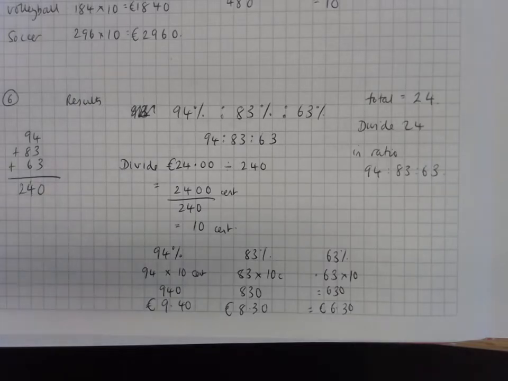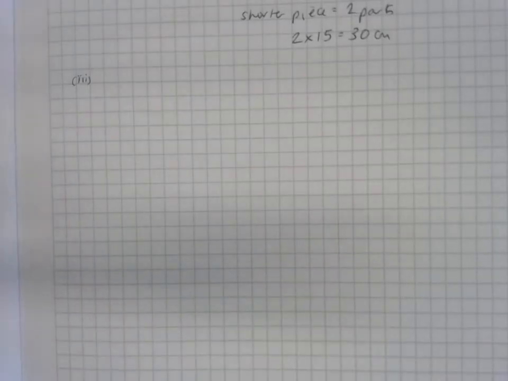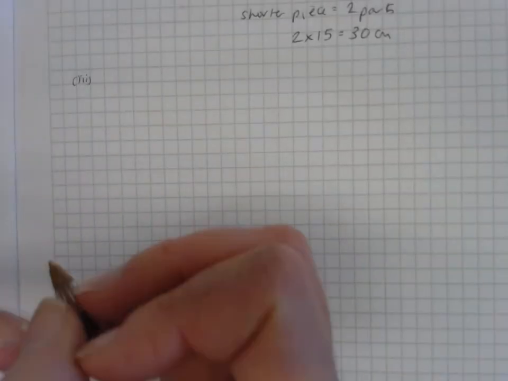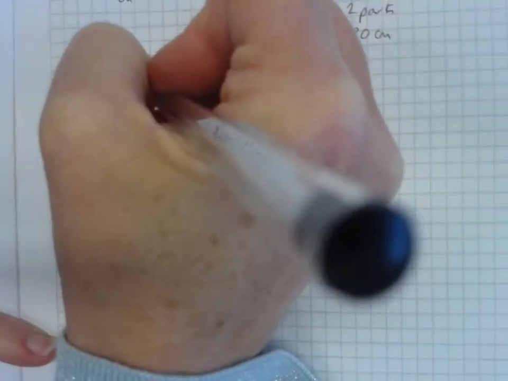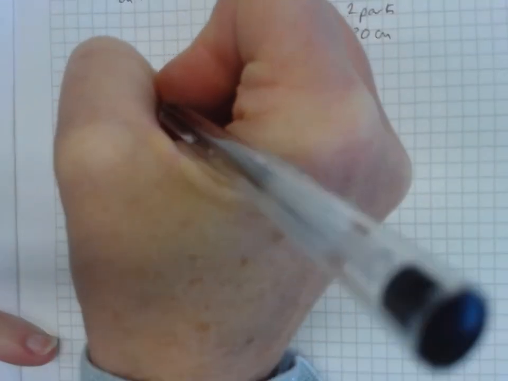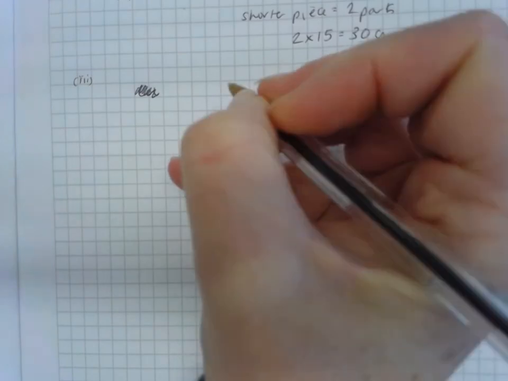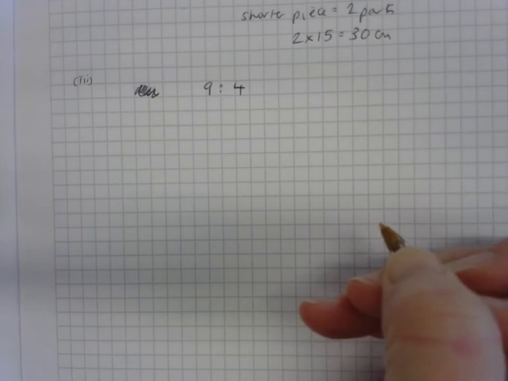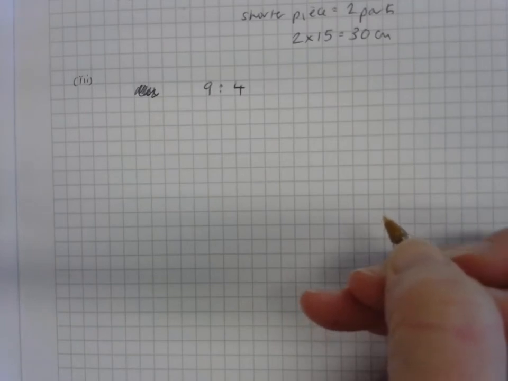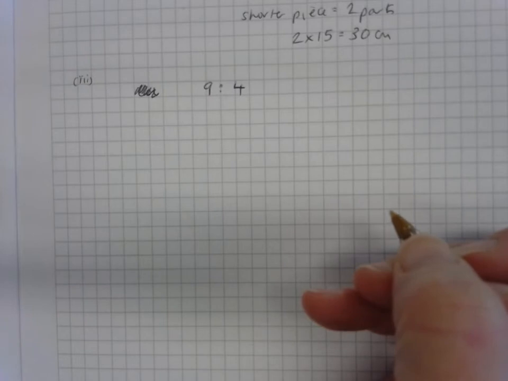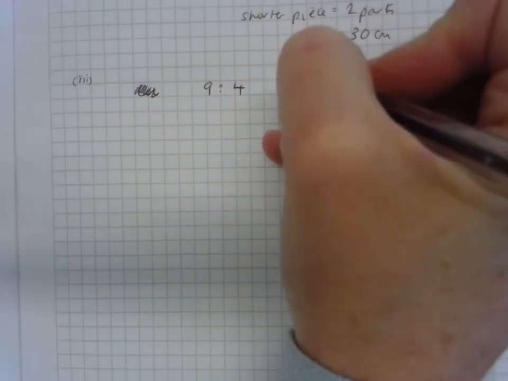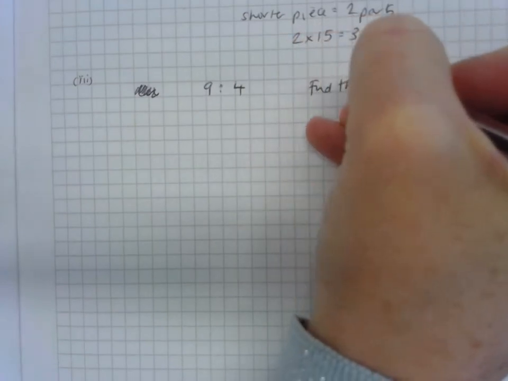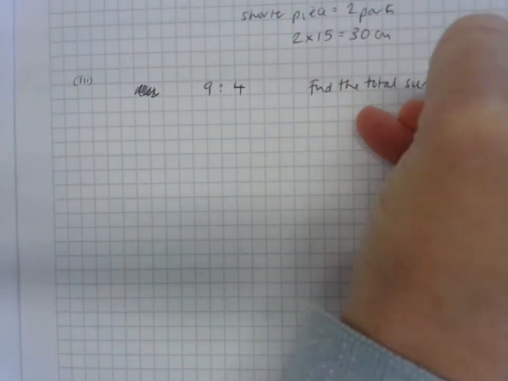I'm going to do question 7 part 3. So again, I'm writing down my information. It doesn't really matter that the man's name is Colin. He has 2 kids whose ages are 9 and 4. So that's the ratio he's going to use to divide up the money that he won in the lottery. We don't know what the sum of money is. That's what we're trying to find. So find the total sum is what we're being asked.